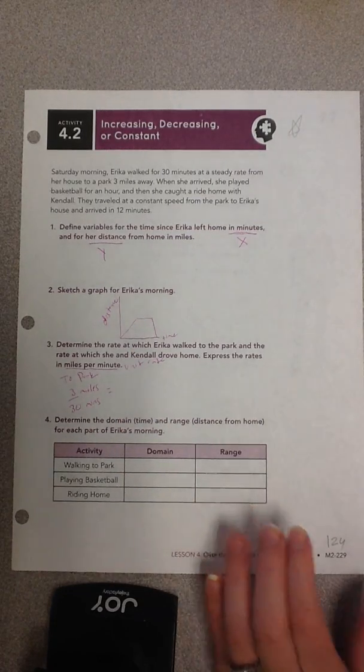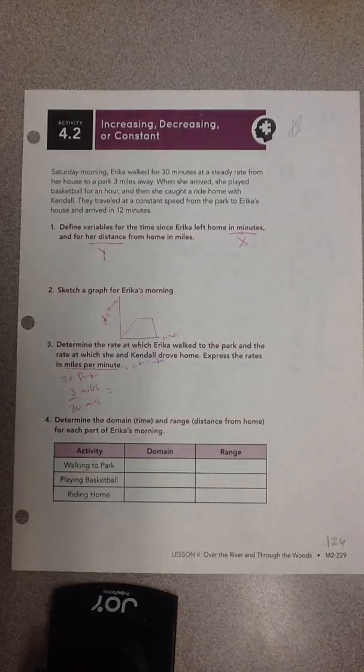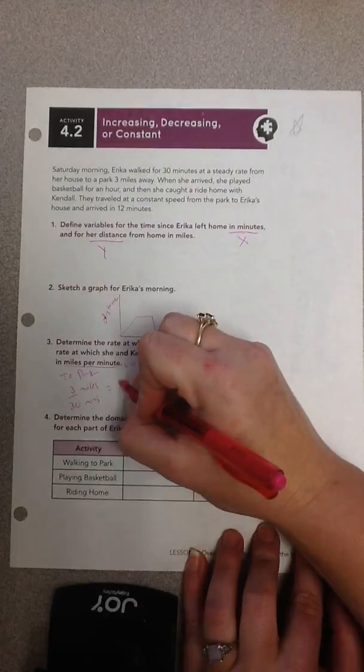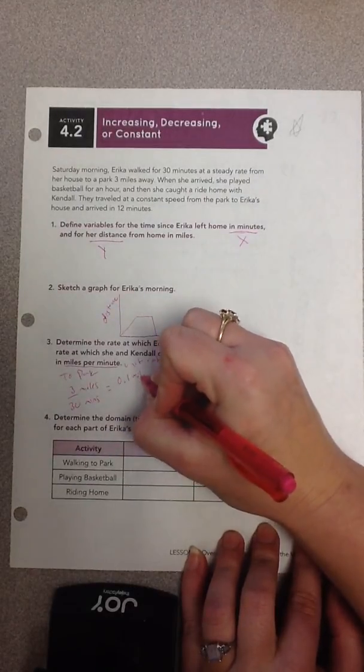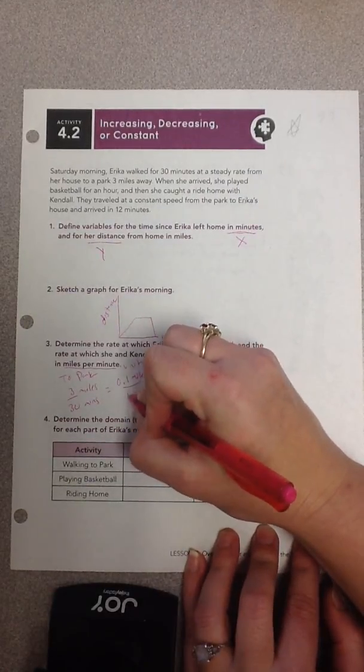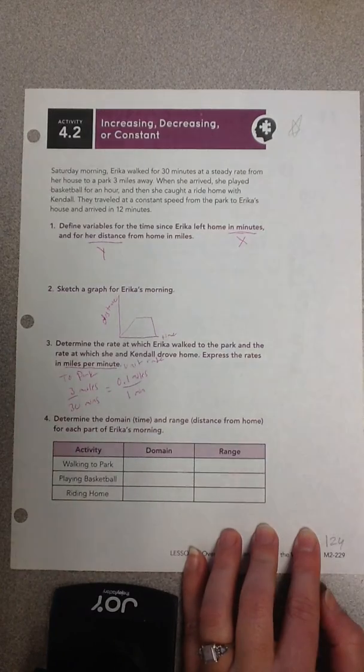So if we want that in how many miles she does per minute for that unit rate, we'll have to divide 3 by 30. So let me pull out my calculator. 3 divided by 30. That's 0.1. So she's doing 0.1 miles per minute. That's to the park.